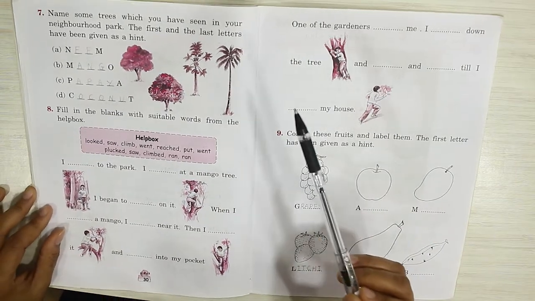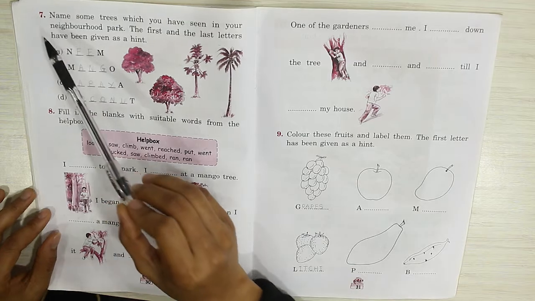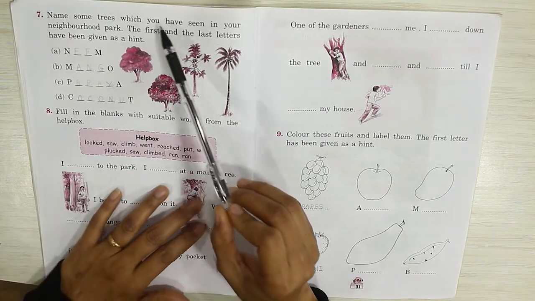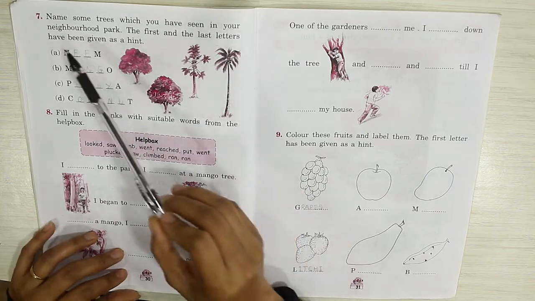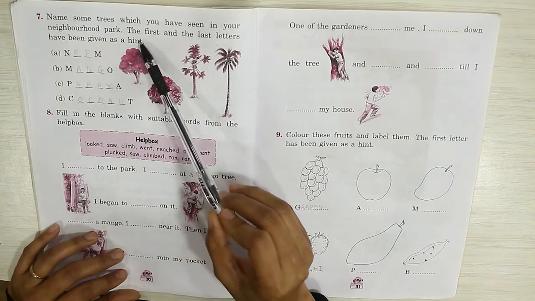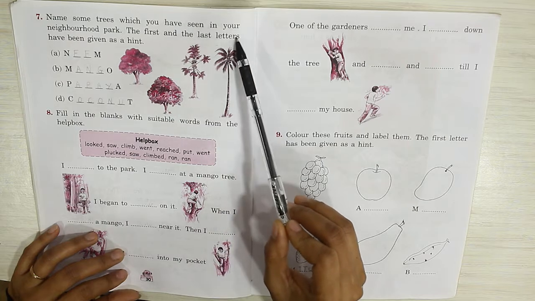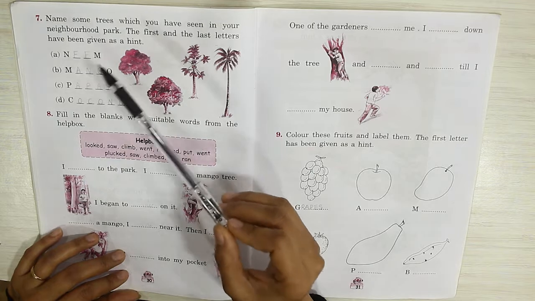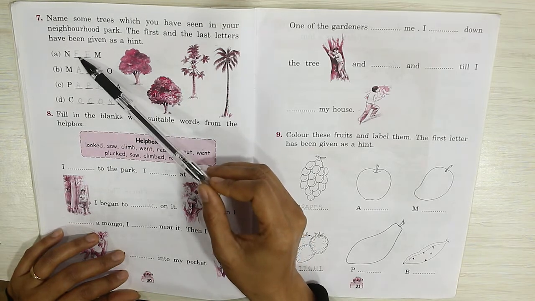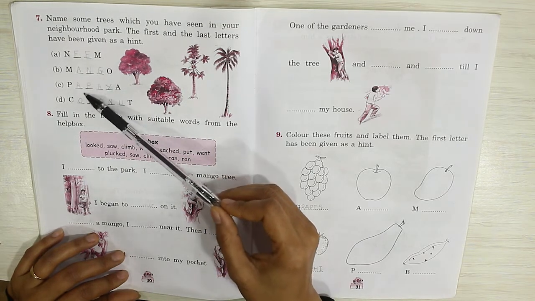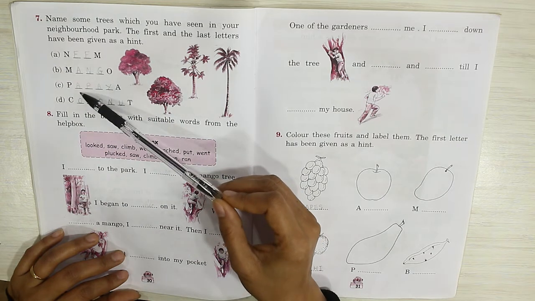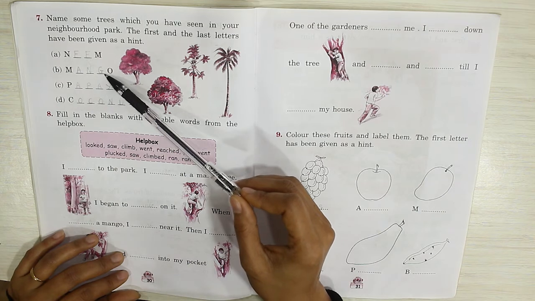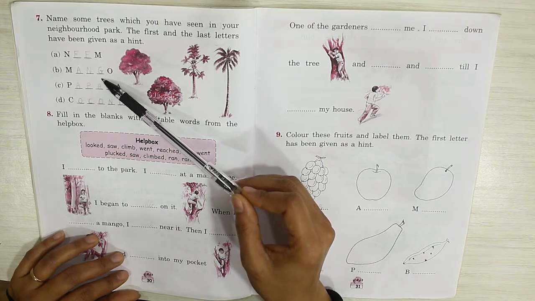Next, number 7. Name some trees which you have seen in your neighborhood park. The first and the last letters have been given as a hint. Here you will write the name of some trees. Name of trees. What is tree? Tree means thingkung.